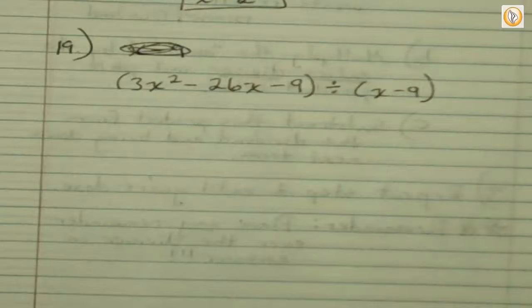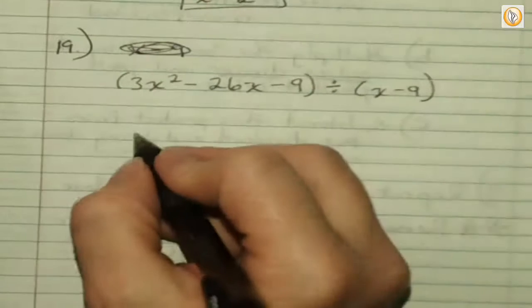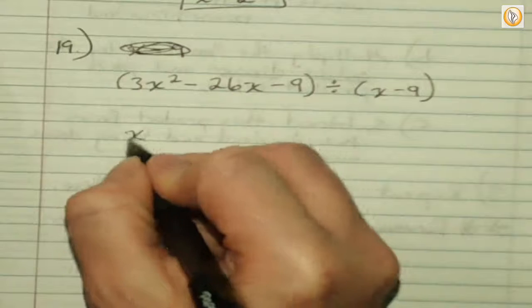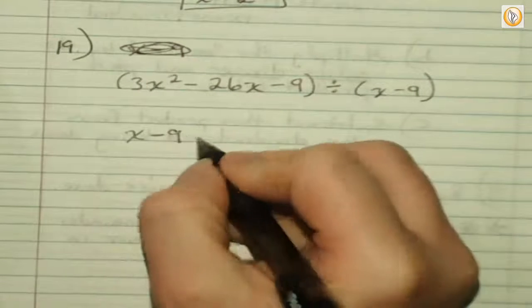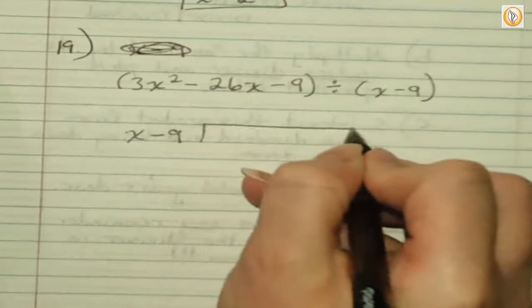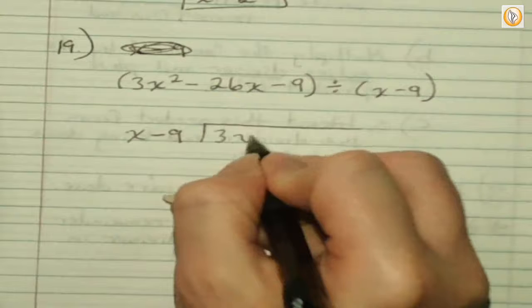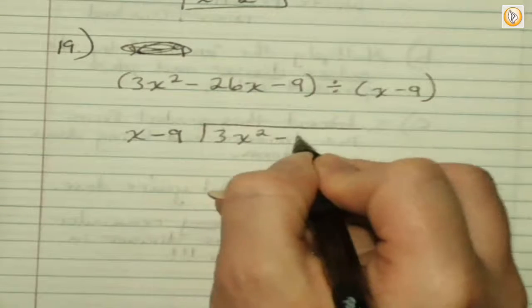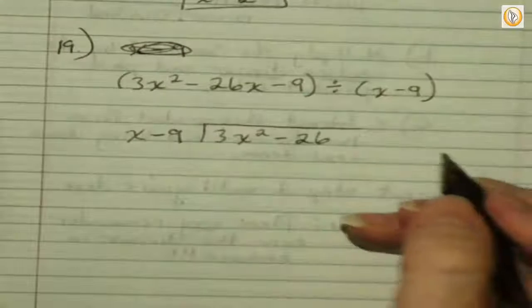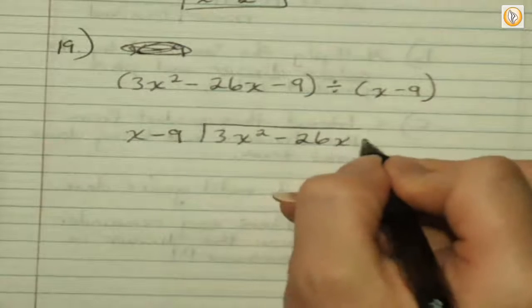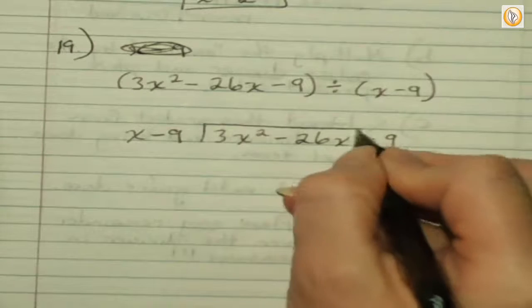You do what's best for you. Don't cram your stuff up in there because you'll have a mess. And then you'll say, Miss Rogers, can you find my mistake? No way. All right, so I'm putting the divisor out there, and I'm doing 3x squared minus 26x minus 9.